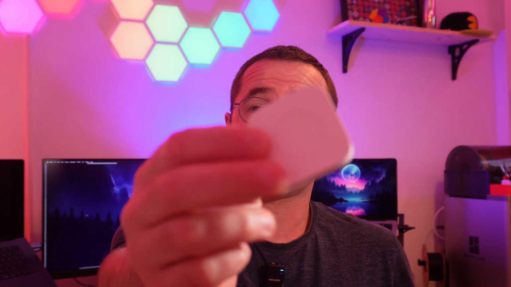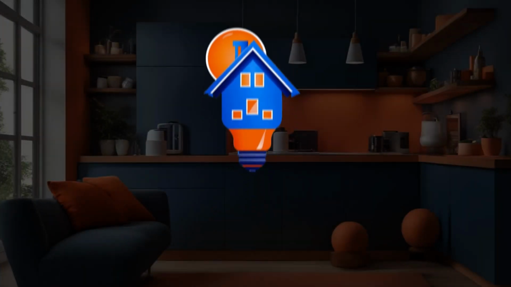If you're interested in learning how to turn on your PC using Home Assistant, stick around because we're going to get into it. I'm going to be using one of these Xiaomi Okara smart buttons, but it's something that you're going to be able to do with any automation.